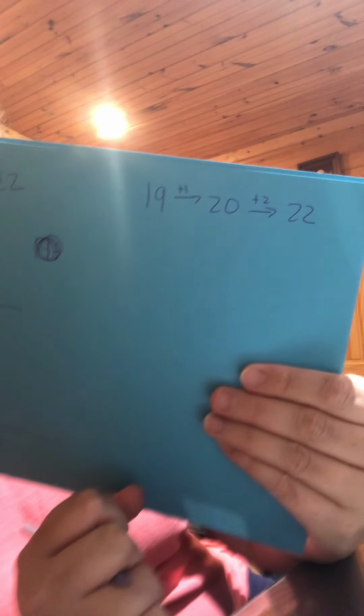You add your 1 and it's 22. You can still do it the old way. I don't care how they get the answer, as long as they get the answer. So the arrow way would be 19 plus 1 equals 20 plus 2 equals 22. So then we can draw it like this also.